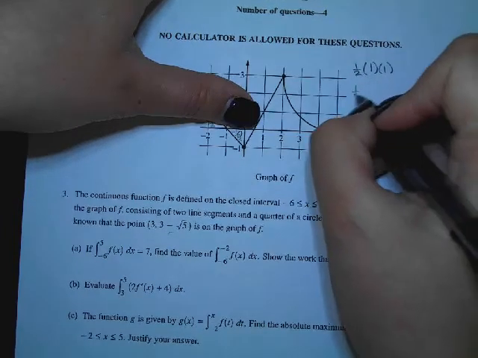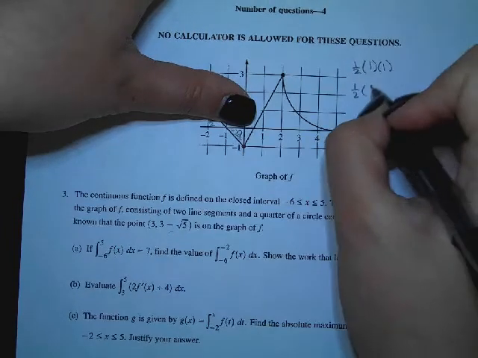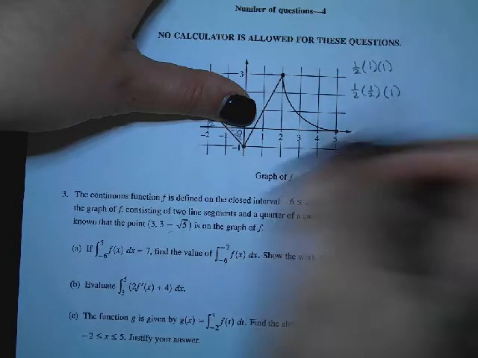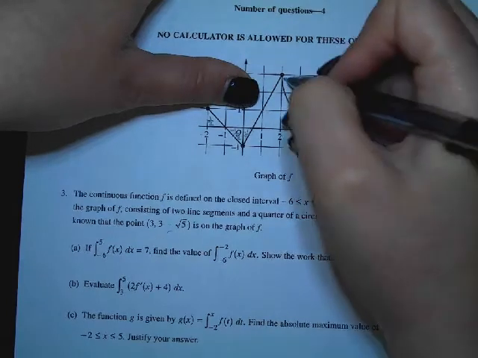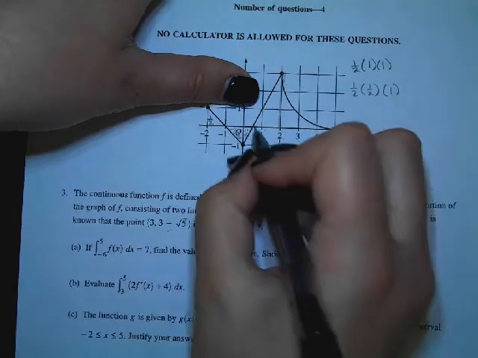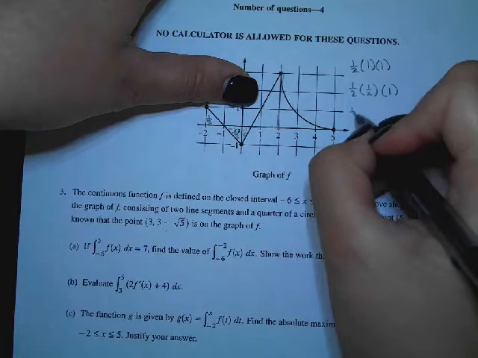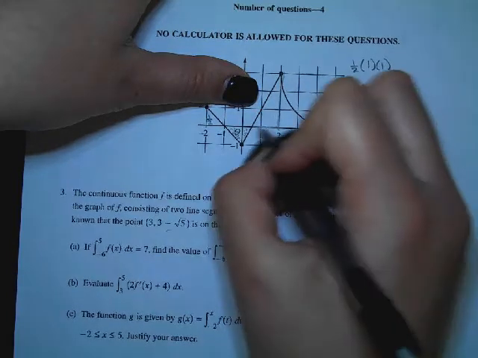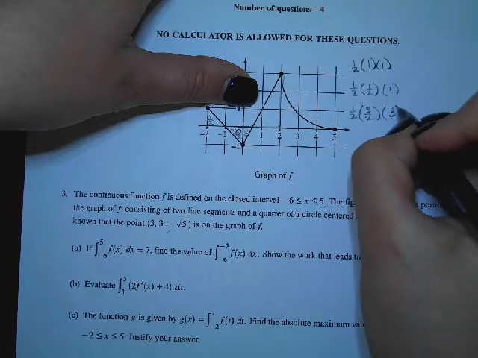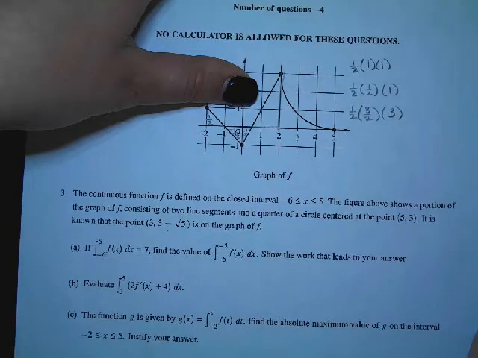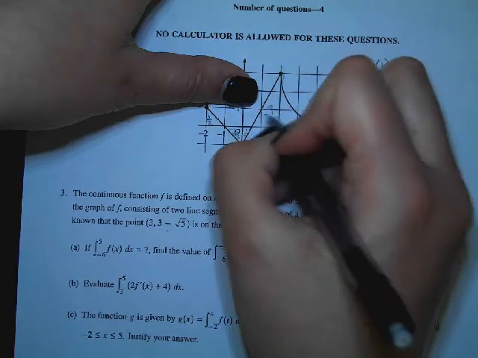Then I've got 1/2 times a base of 1/2 times a height of 1. So this is an area of -1/4. Then right here, I have 1/2 times a base of 1.5, which is 3/2, times a height of 3. So that is an area of 9/4.